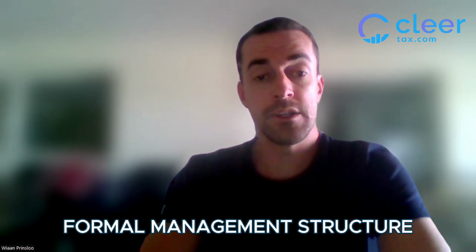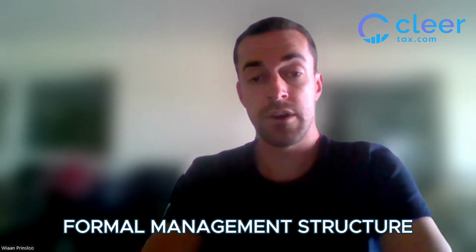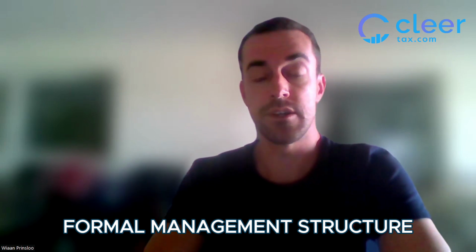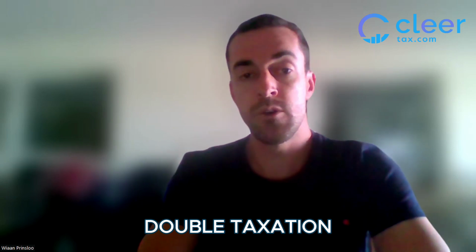With a formal management structure, C-Corps have a board of directors elected by shareholders to oversee operations. This separates ownership from day-to-day management. However, it's important to note that C-Corps are subject to double taxation. Profits are taxed at the corporate level and again at the shareholder level when distributed as dividends.